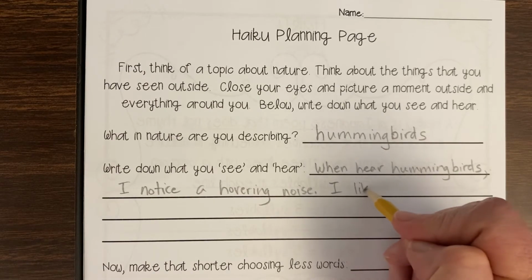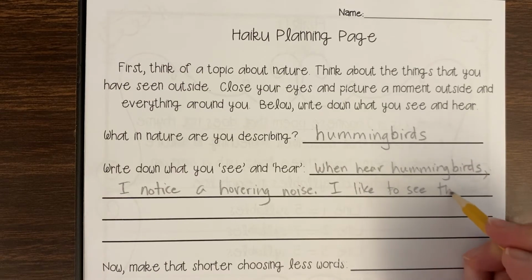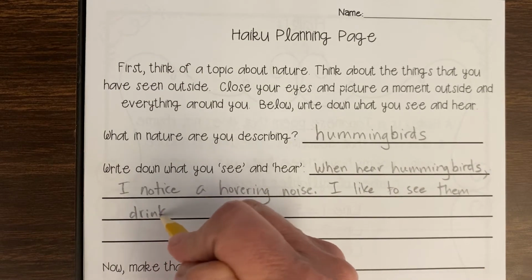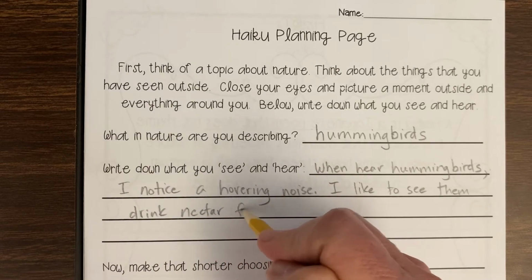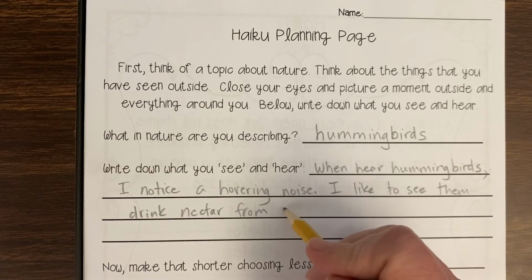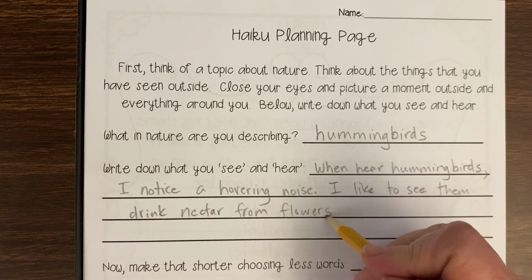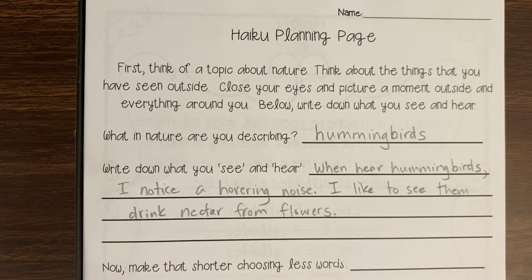I like to see them drink nectar from flowers. Okay, so that's some of my thoughts about hummingbirds.